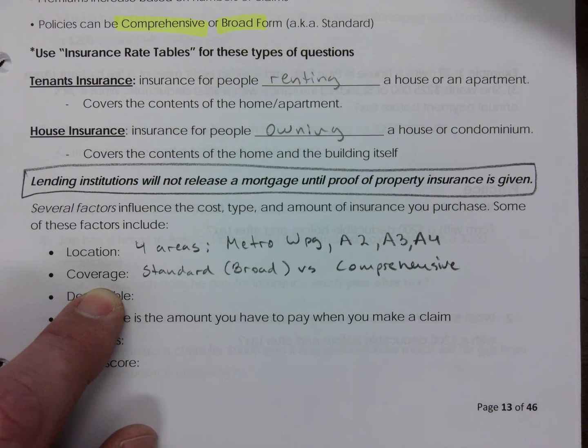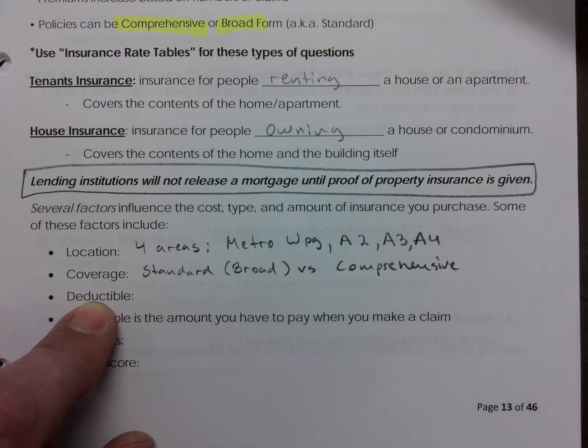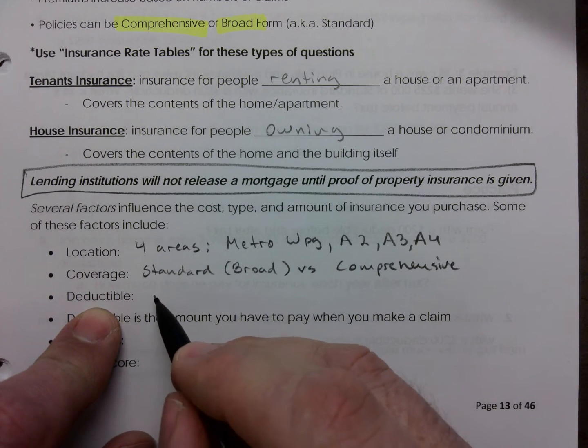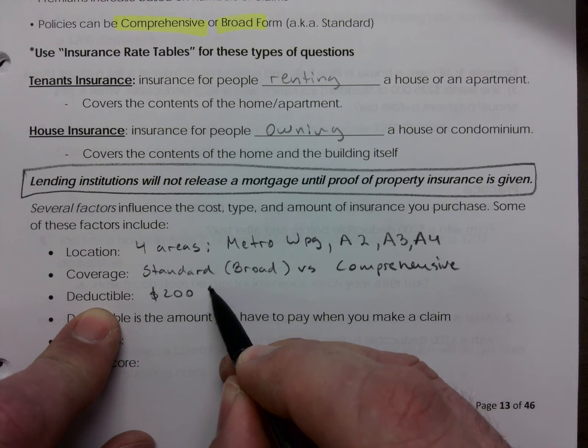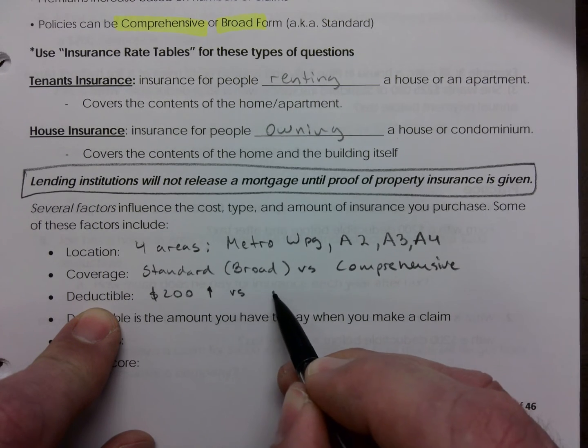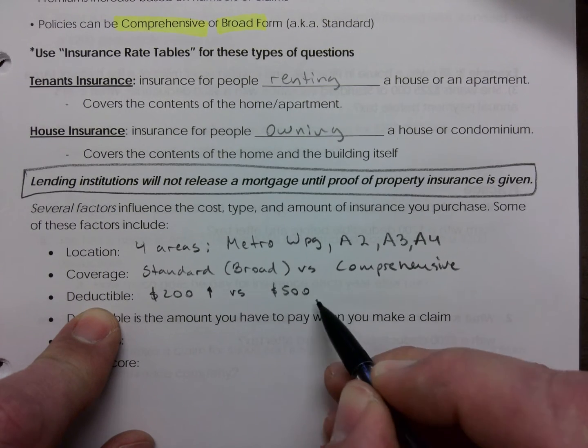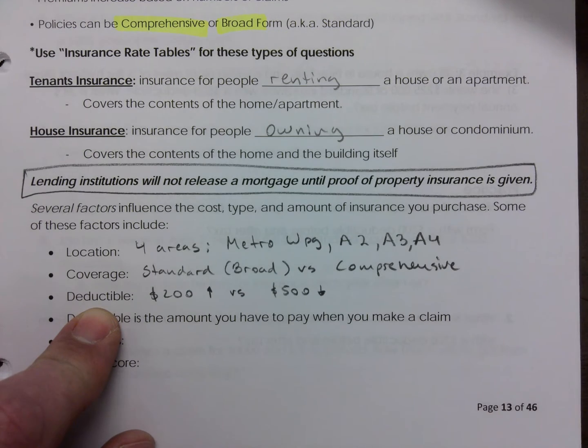But comprehensive is a lot more, right? It includes almost anything. Like if you have a bike in the shed and it's stolen, it would be covered, right? And stuff like that, for sure. Standard, maybe not, right? Deductible, obviously, $200, which is pricey, right? Versus a $500 deductible, which is less.